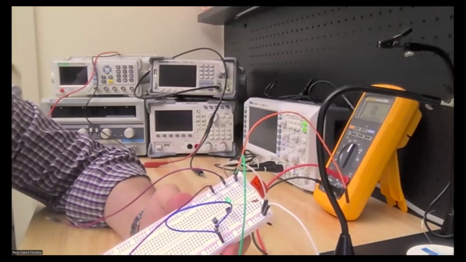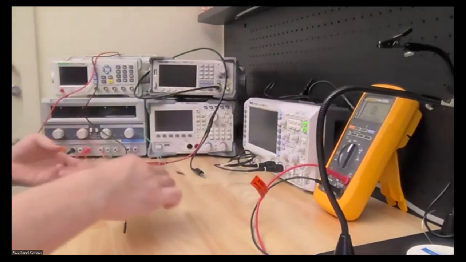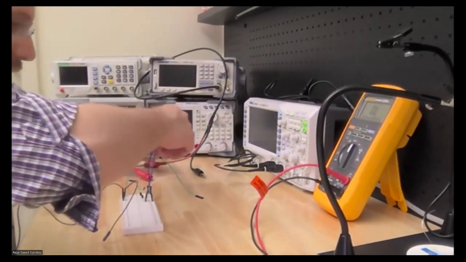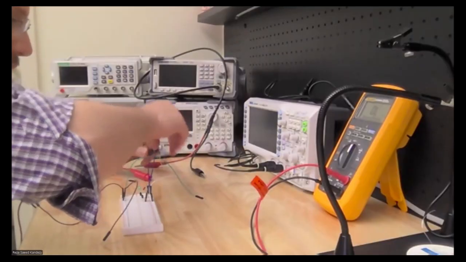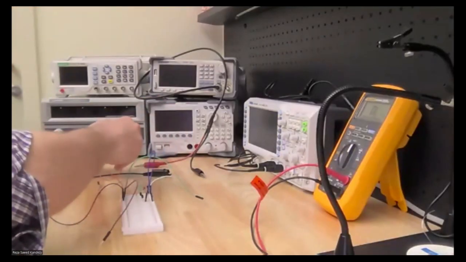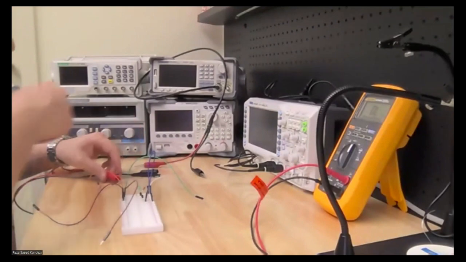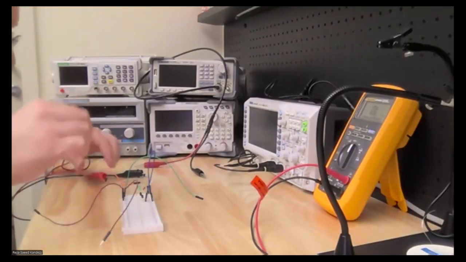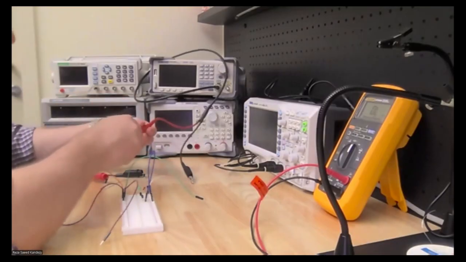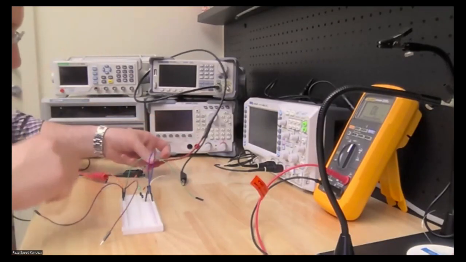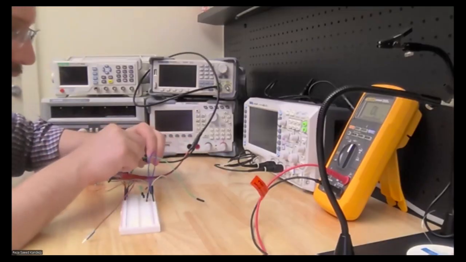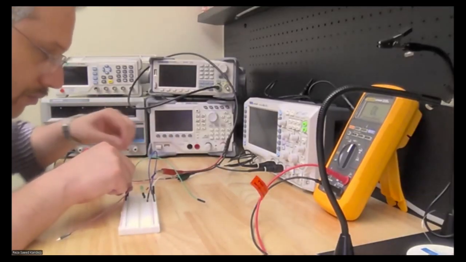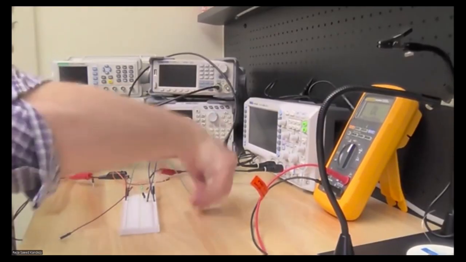So let's try to see if it works. Now, I am going to connect my DC source. Again, remember to connect the positive and negative polarities correctly. Now I am going to use the function generator for my triggering signal. Okay, this is not this one. This one.